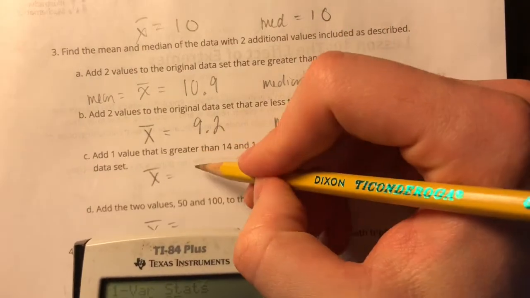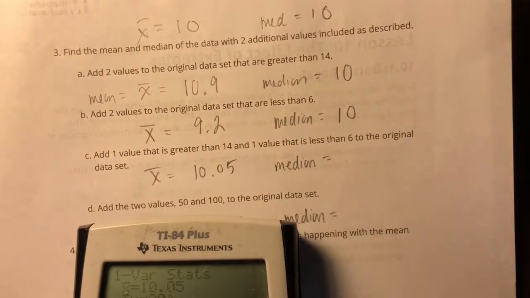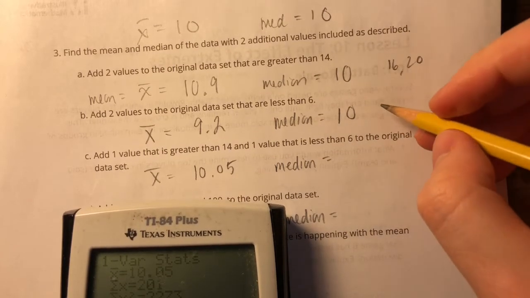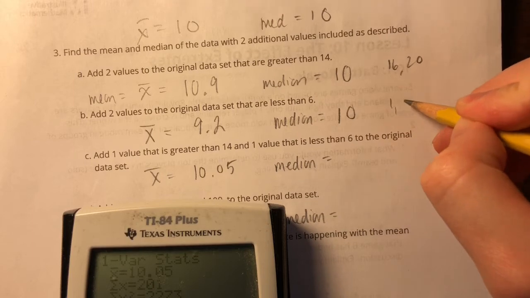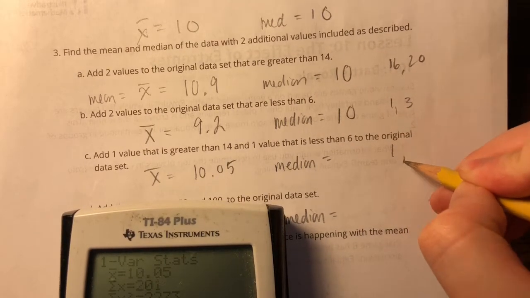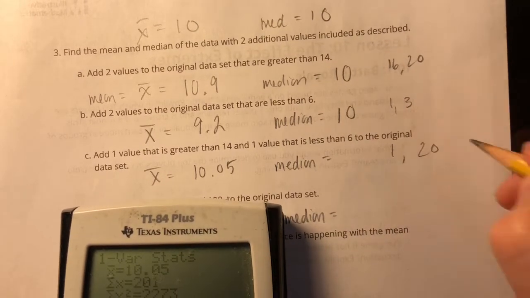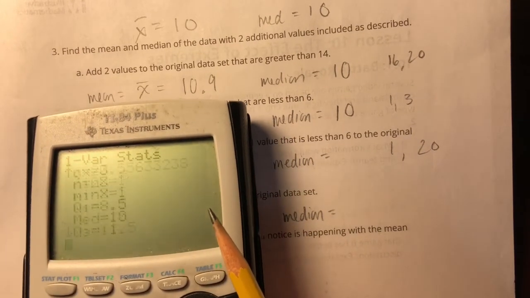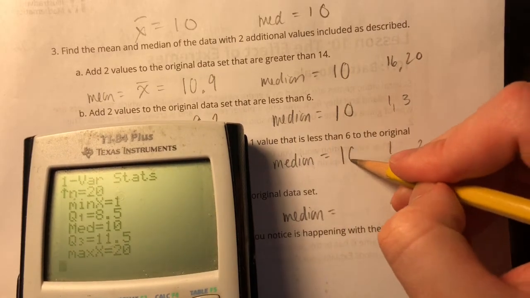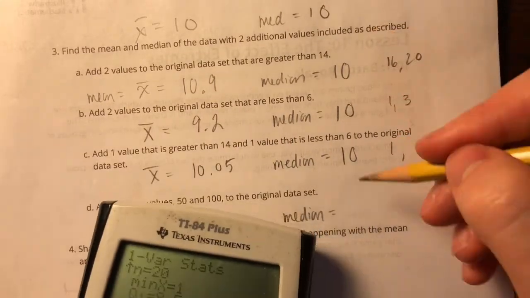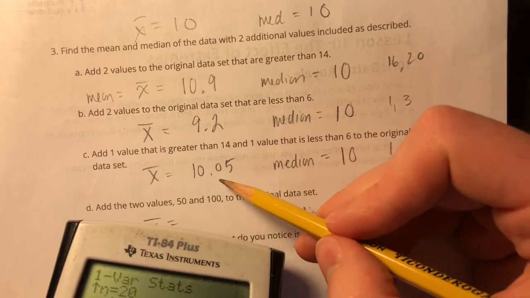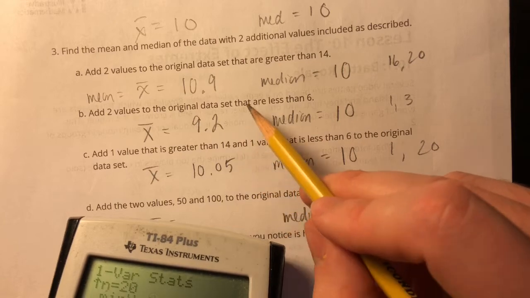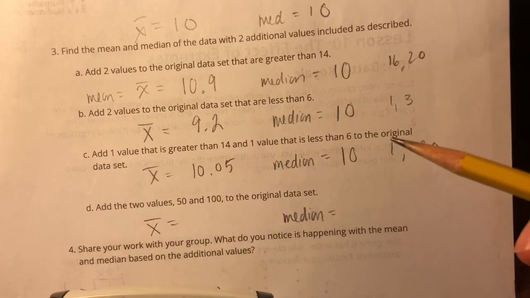So we get a mean of 10.05. You know what I should also write? The numbers I added. So here I added 16, 20. Here I added 1 and 3. Now I'm adding 1 and 20. All right, and it looks like the median is still 10. Wow. So median's not changed at all. Mean changed a little bit. So I wonder why it changed a little bit up and not a little bit down. It's interesting to think about.